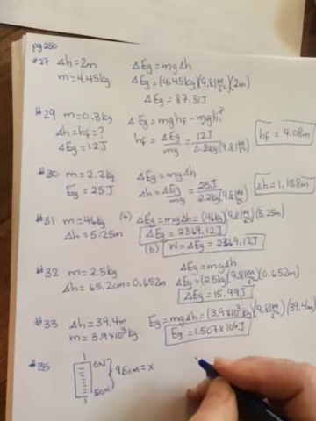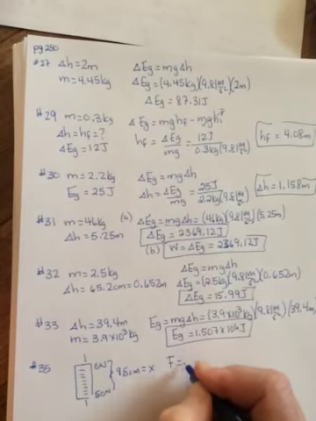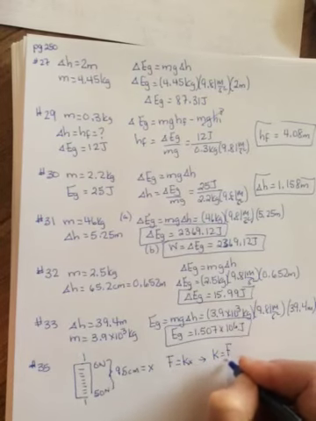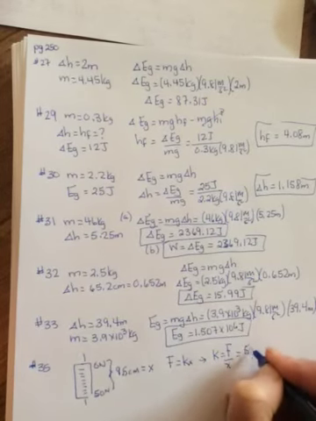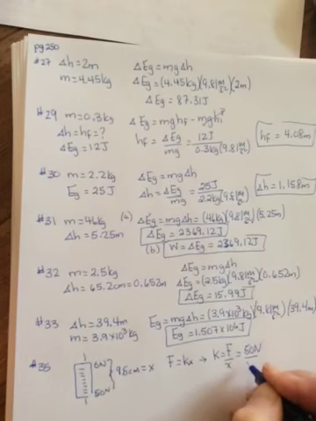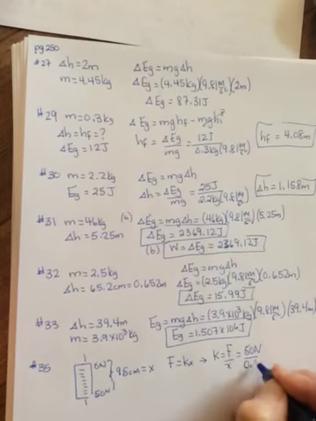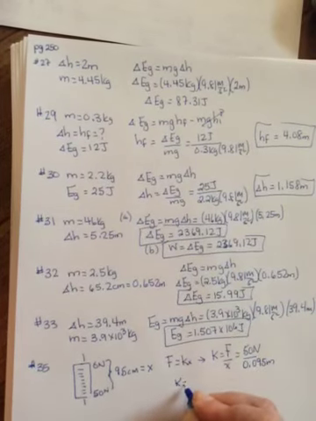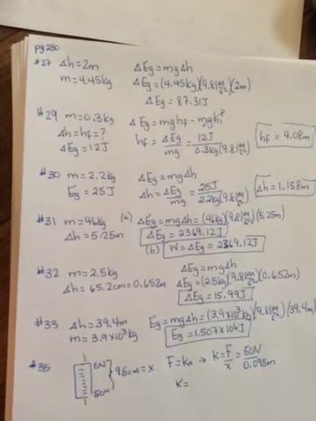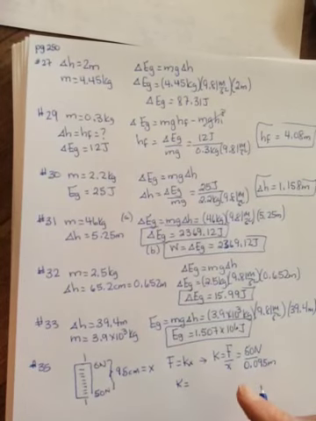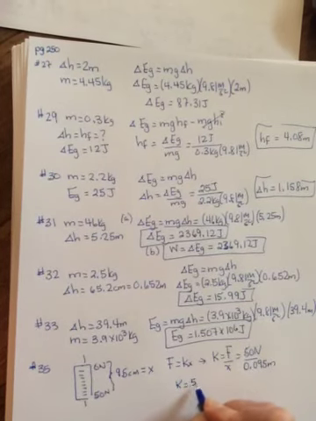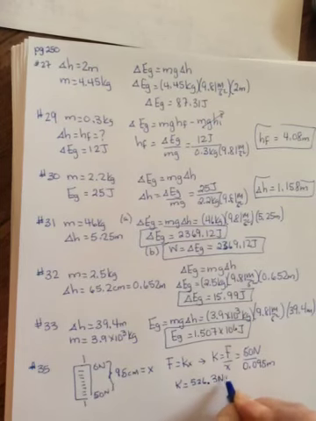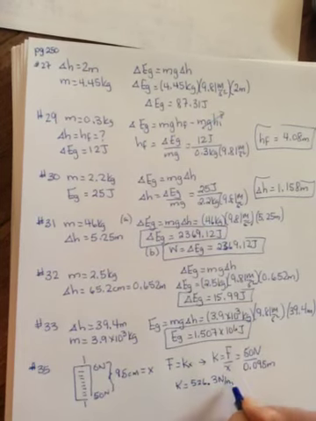It says that this whole thing is 9.5 centimeters long, which means if you put 50 newtons on it, you're going to stretch the spring a distance x of 9.5 centimeters. So it wants to know what's the spring constant. We know F equals kx, so k equals F over x. So 50 newtons stretches it 9.5 centimeters or 0.095 meters. So k will end up being 526.3 newtons per meter.